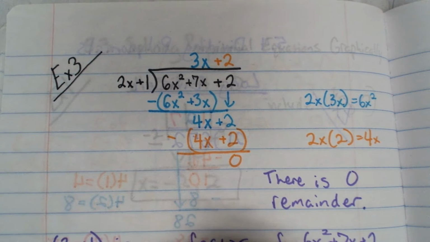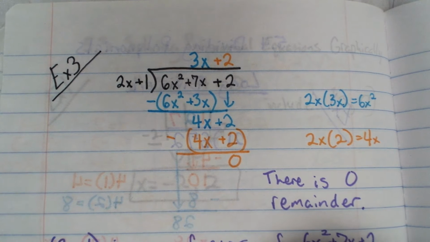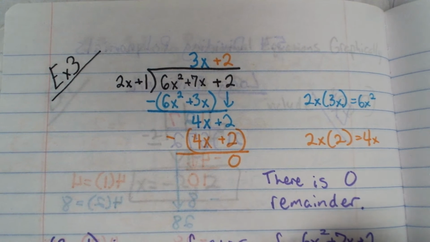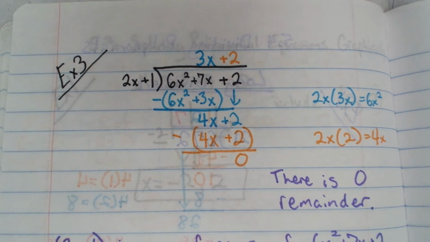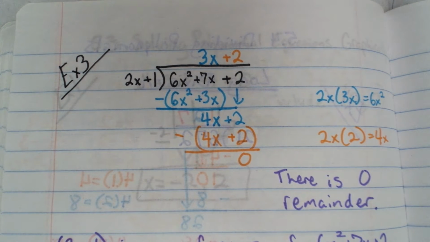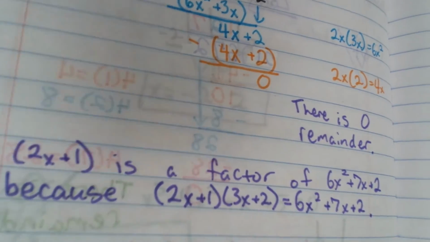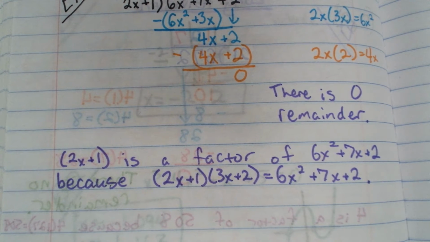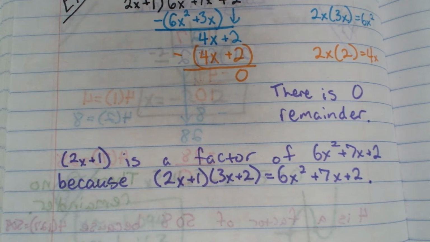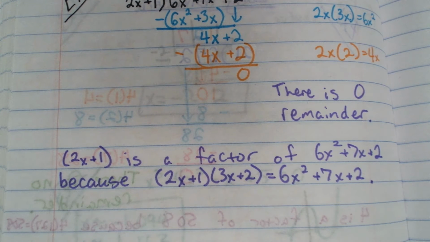Because if I multiply 2x plus 1 times 3x plus 2, that's what I'm going to get. Then I'm sorry, you didn't see that last piece. So that's what I've got here. 2x plus 1 is a factor of 6x squared plus 7x plus 2 because the quantity 2x plus 1 times the quantity 3x plus 2 is equal to 6x squared plus 7x plus 2.